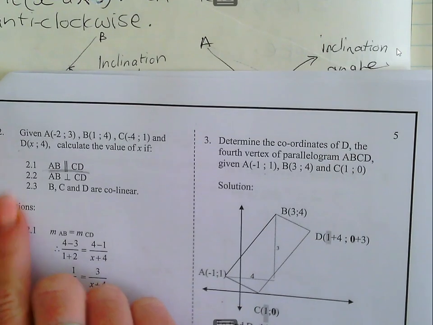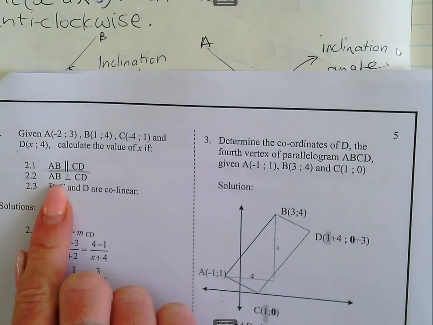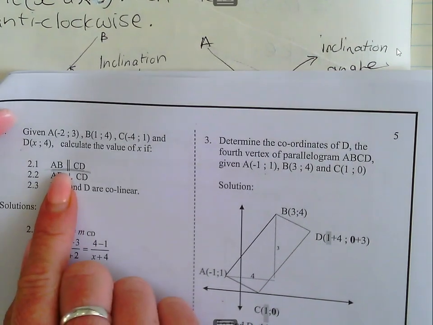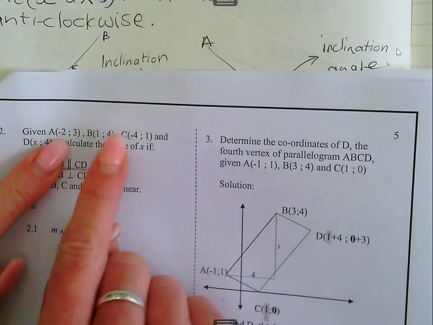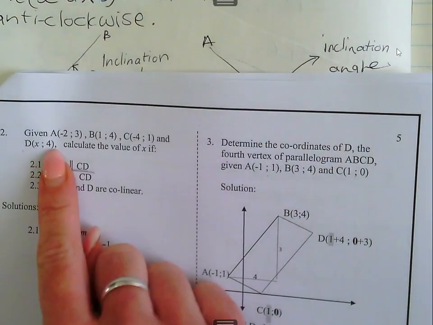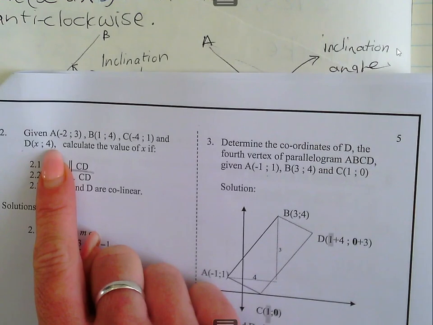Did you say that, Moana? Then you must take off the mask so I can hear. Shout at me, I'm deaf. Okay. It would mean if I calculate the gradient of AB, I have the gradient of CD and then I can find the unknown variable. Make sense? Yes.